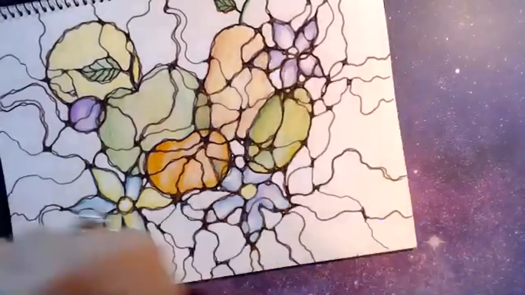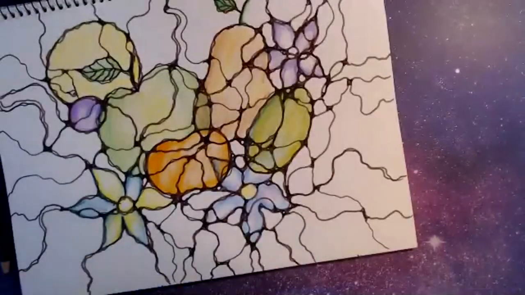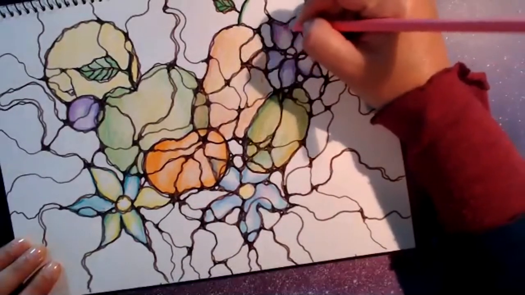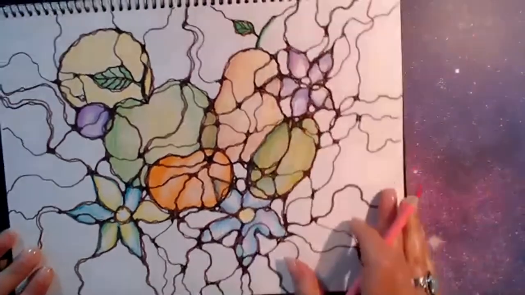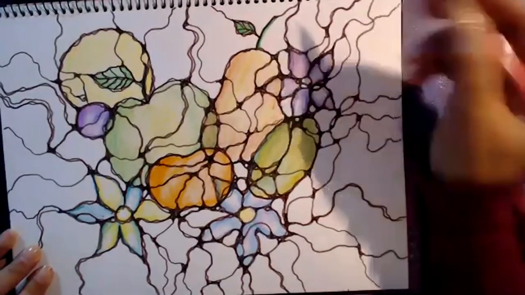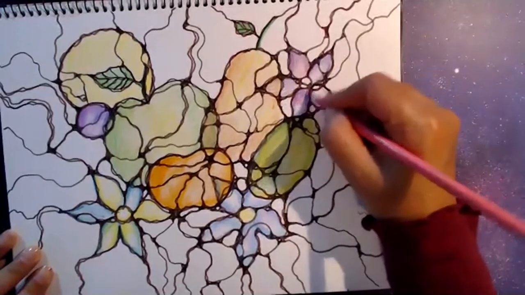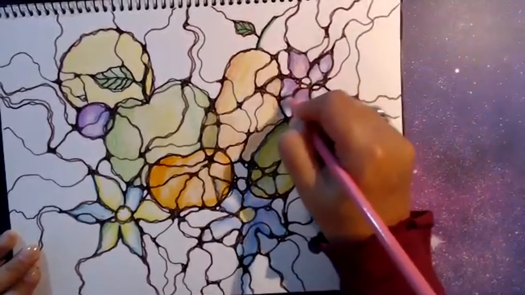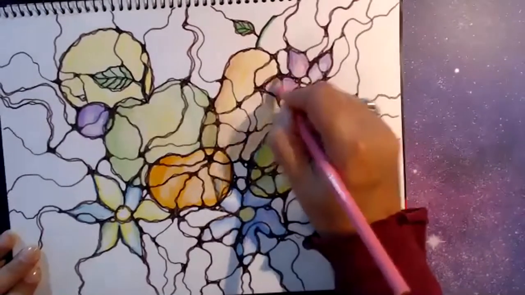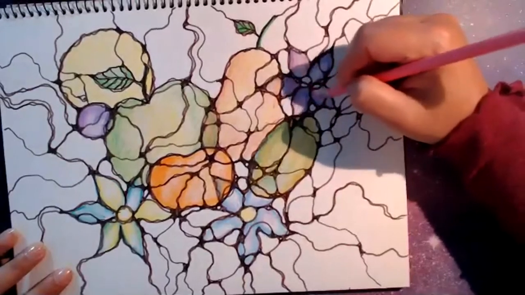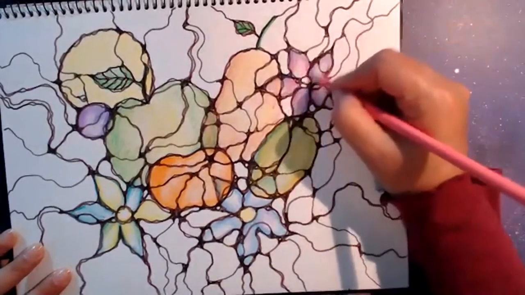So the background is as important as everything else. You see, I'm adding some pink just to have a different color. Pink is always nice. When we do fruits or flowers, pink always works great. And it works great with lilac and yellow color. Always looks nice and bright.